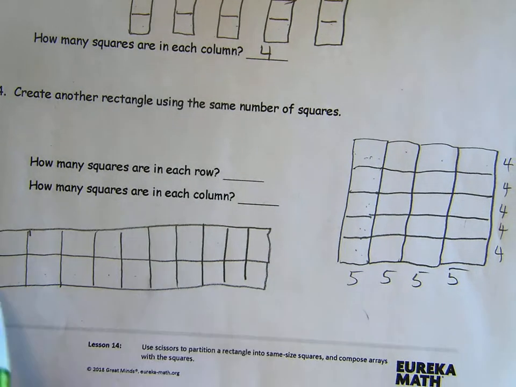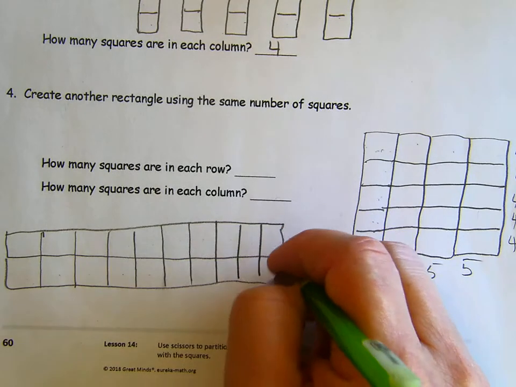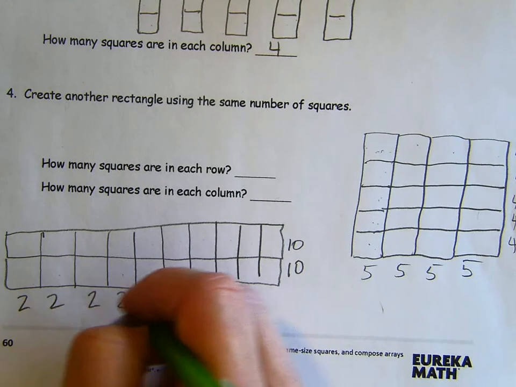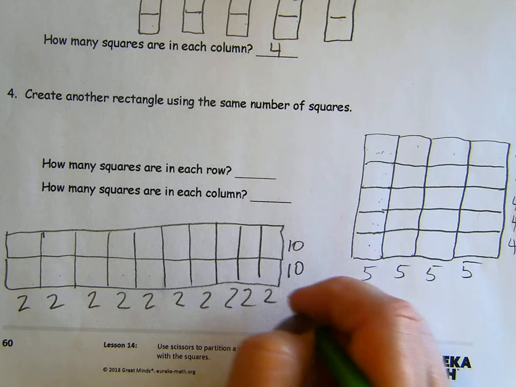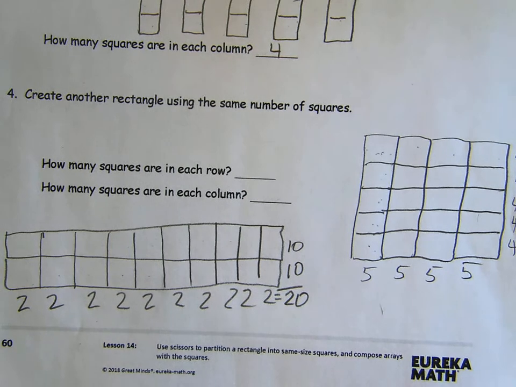So now this is also 20. But this time it would be 10 plus 10, or 2 plus 2 plus 2 plus 2 plus 2 plus 2 plus 2 plus 2 plus 2 plus 2. And either way, it's going to equal 20.